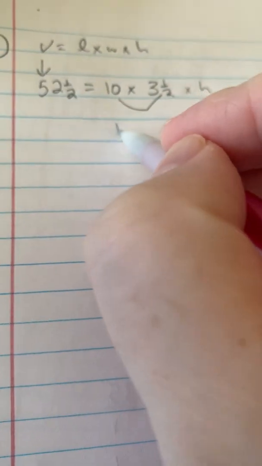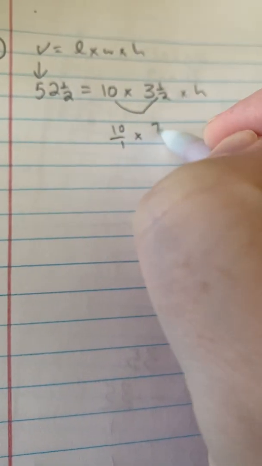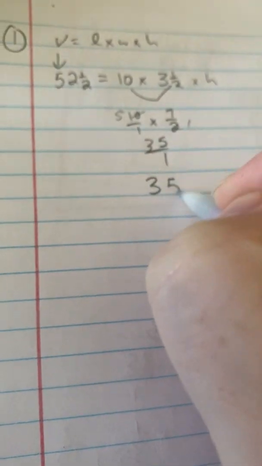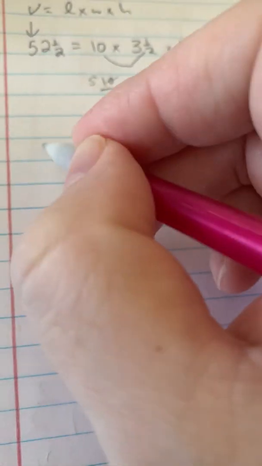I think I can solve that first. 10 over 1 times 7 over 2. Do some simplifying, and I get 35 over 1, which is the same as just saying 35. Then I still have to multiply it by h, and on the other side, I still have 52 1/2. Okay, where do I go from here?